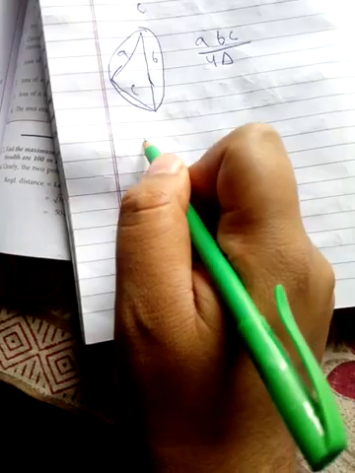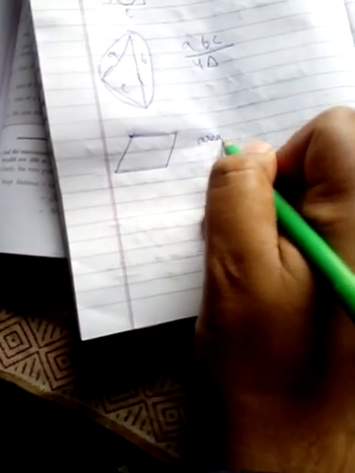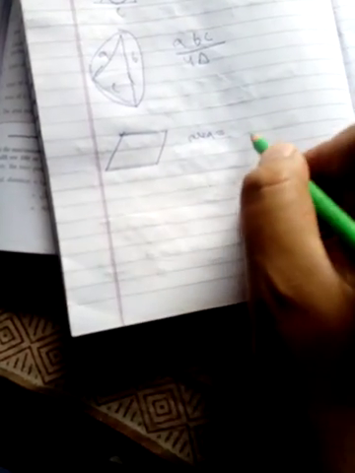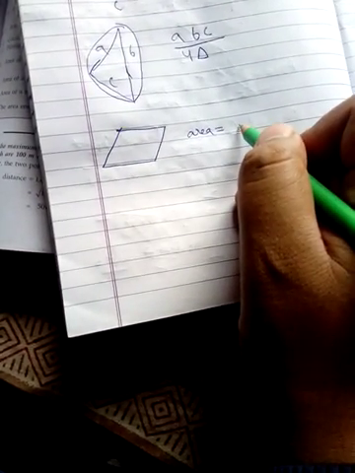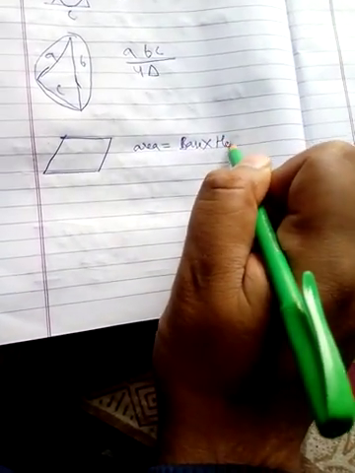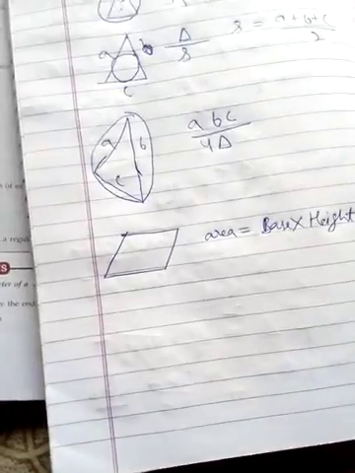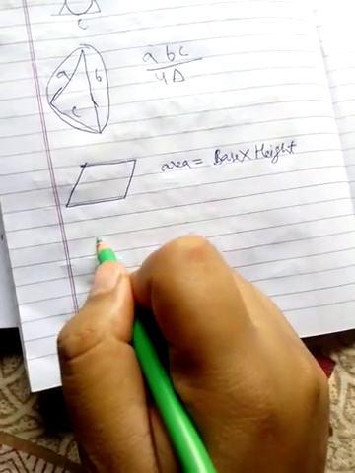Area of parallelogram. A parallelogram looks like this, and the area is base into height. Area of rhombus.